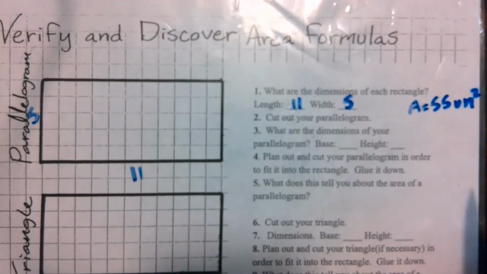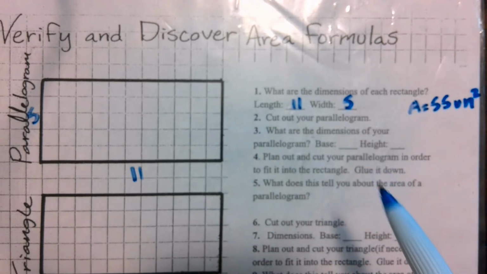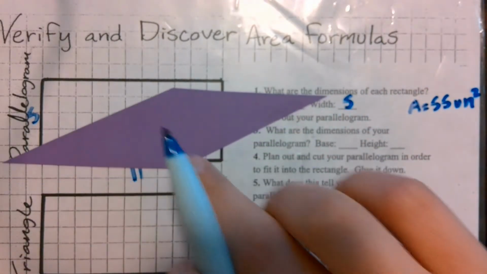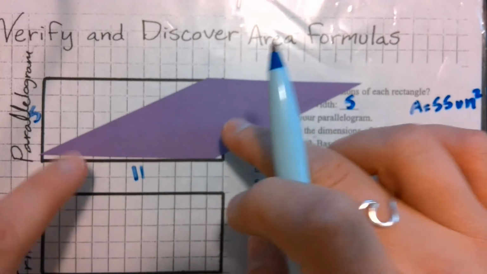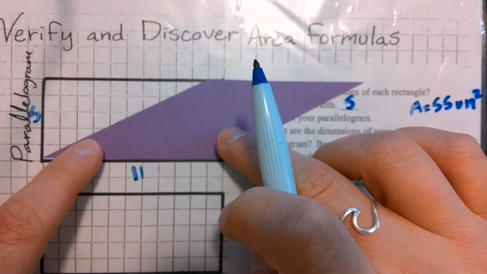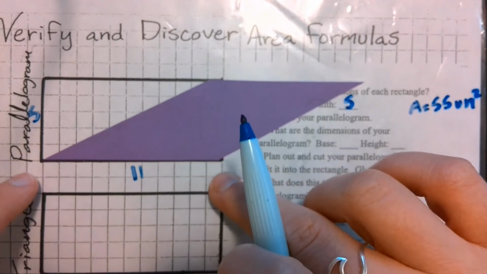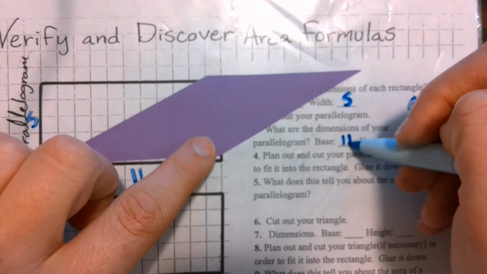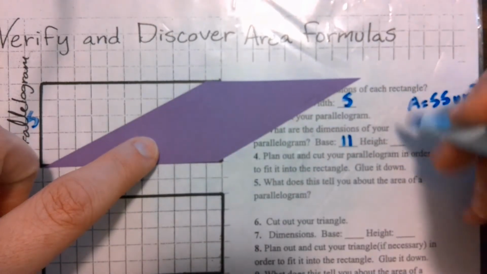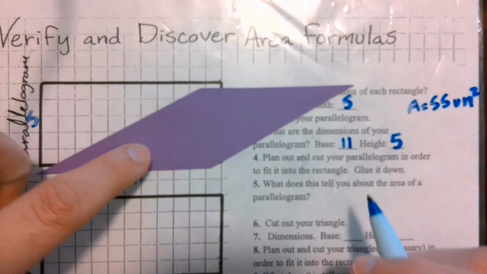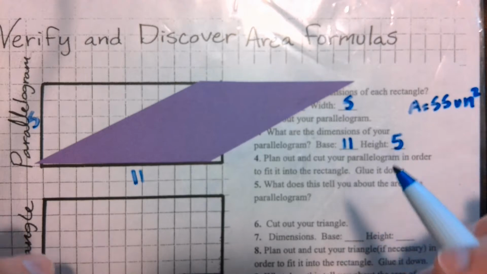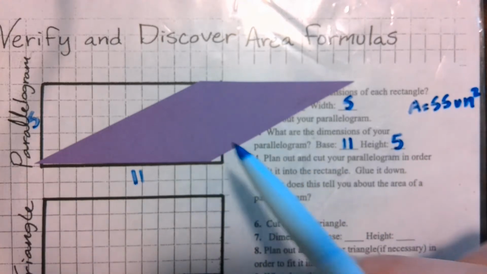Okay, so that could come into play when we're comparing it to another shape and kind of seeing how they compare, what the formula might look like compared to the formula of a rectangle. So we're going to start with this parallelogram. And notice that for this parallelogram, the base of it is the same as the base of the rectangle. So the base is 11. And then it also has a height of 5. Okay, so they have the same dimensions, even though the parallelogram is like squished off to one side, they actually do have the same dimensions.